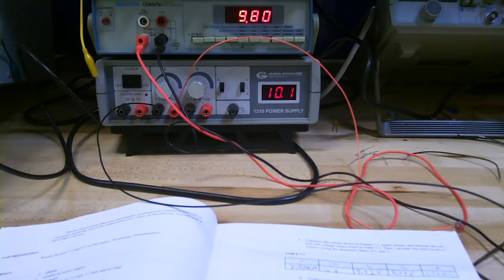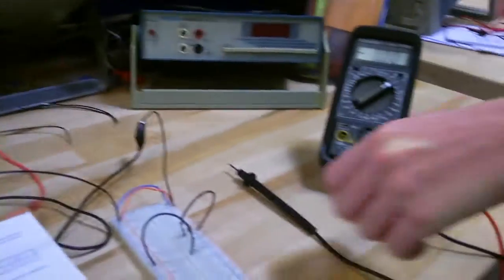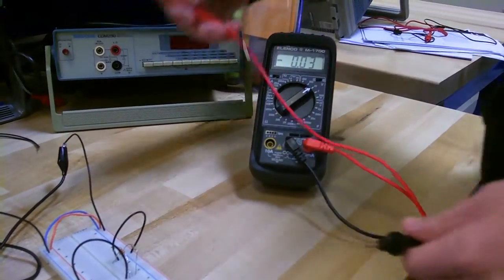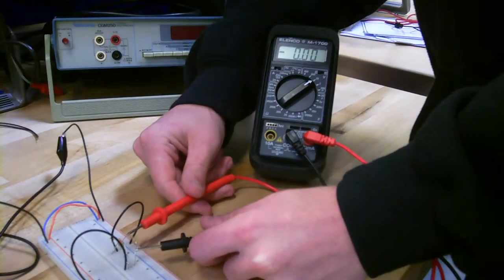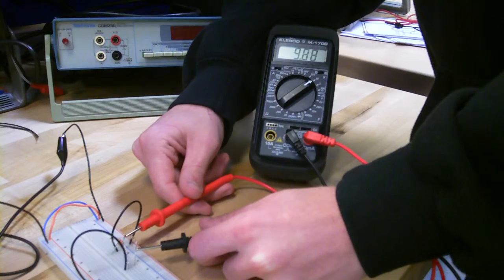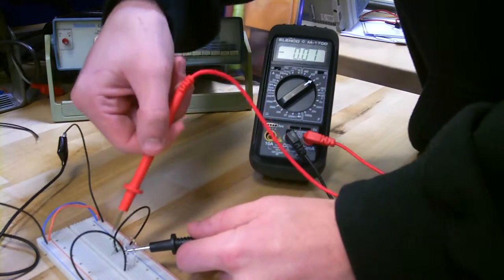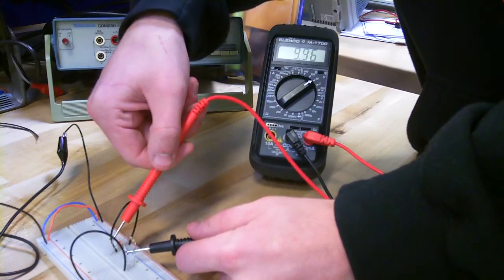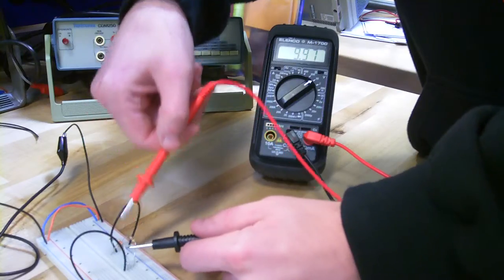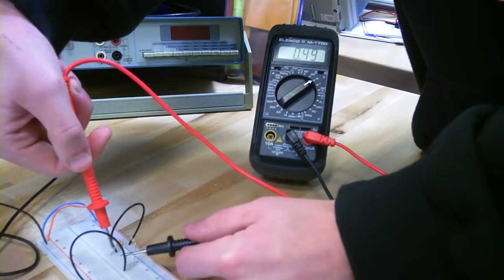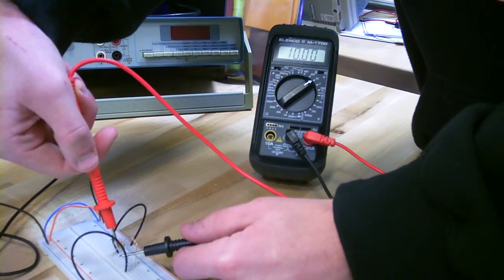Okay, now we're supposed to record the voltage of the source. I see 10 volts on the voltage to the source. And now we're going to measure the voltage across each of the resistors one at a time. And we should see something close to 10. So I see a 9.93, and I see a 9.96, and I see a 9.99.